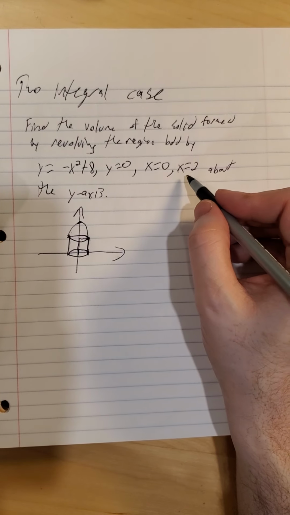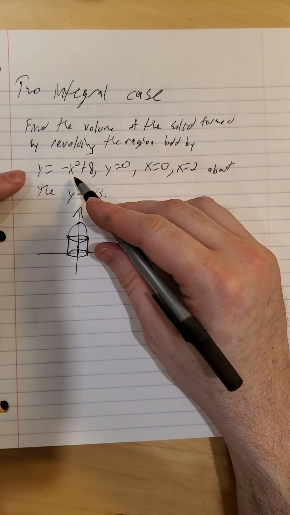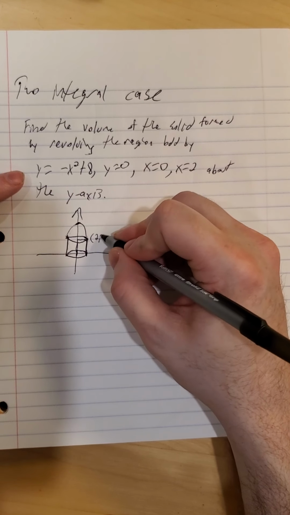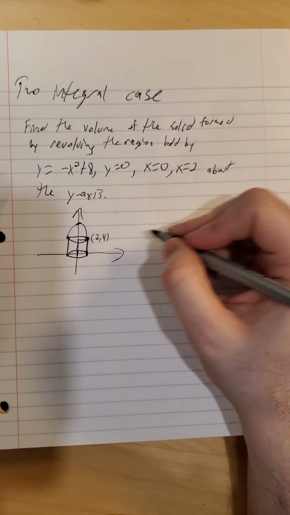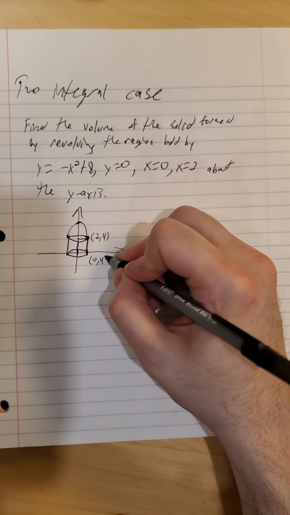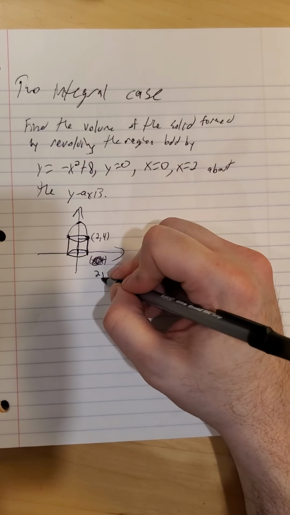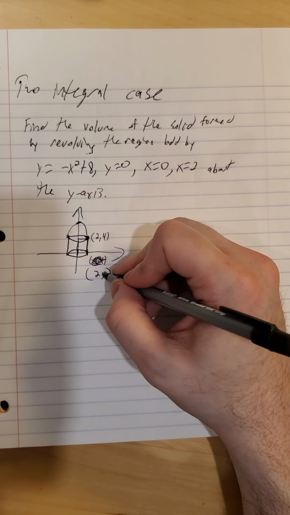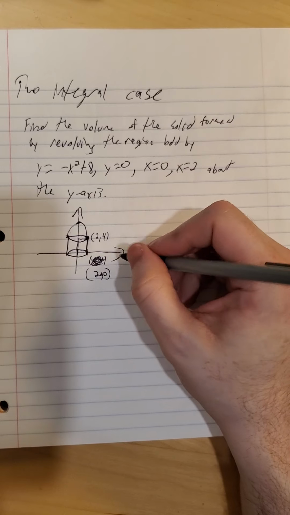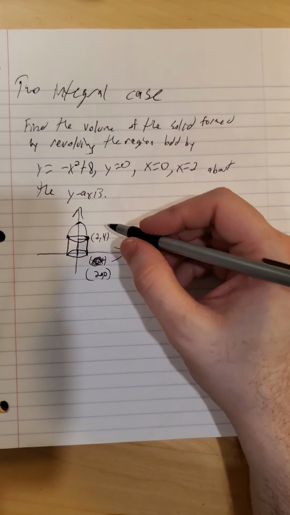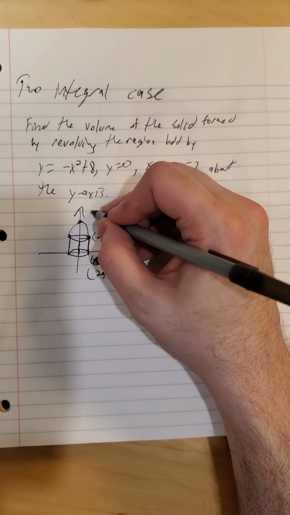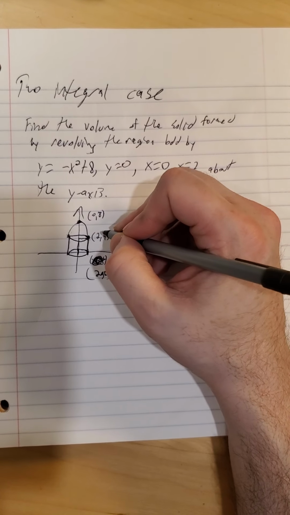So if x is 2, you can see that y is 4. So that would be this point here. We have, of course, 0, 4 here. We have 2, 0 there. I'm not sure where 0, 4 came from in my head there. And of course, our vertex here at 0, 8.